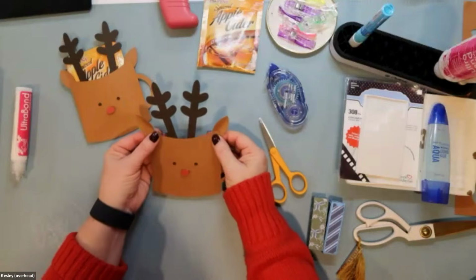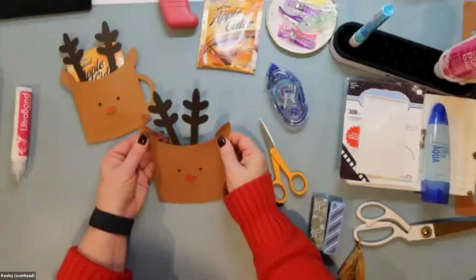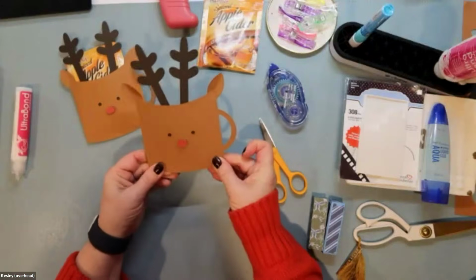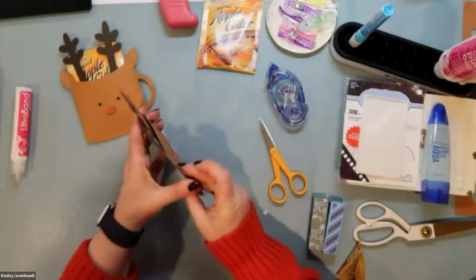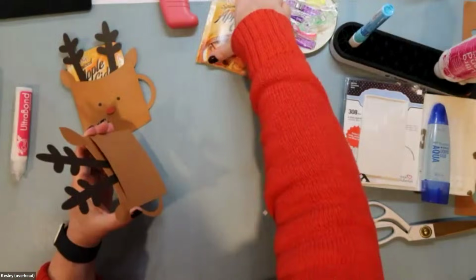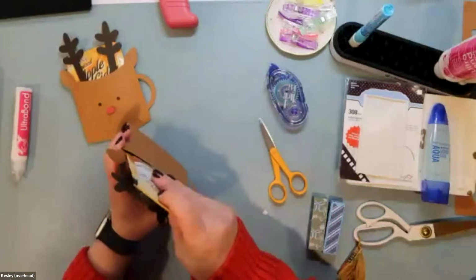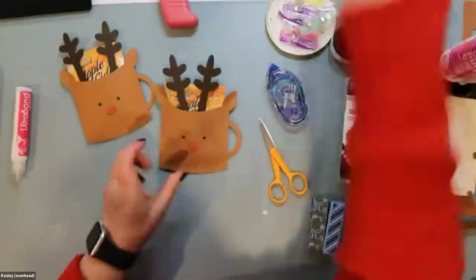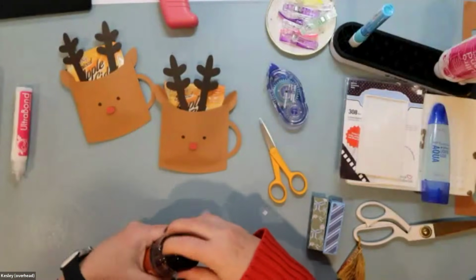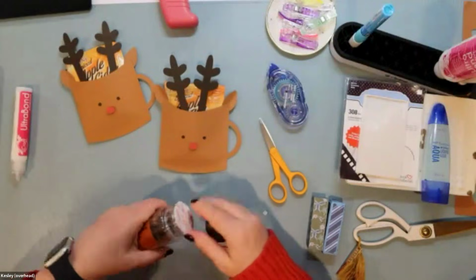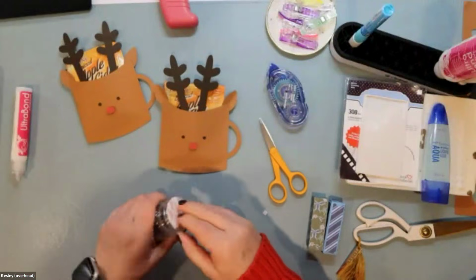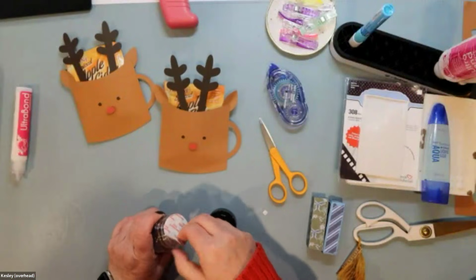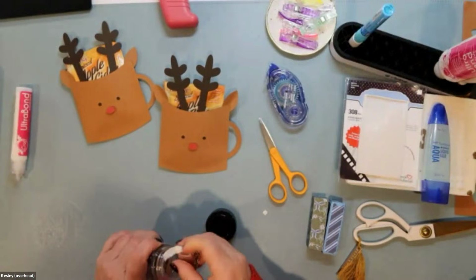And usually within like 24 hours, this will be a nice hard stick. So at first you have a little bit of forgiveness, but then within 24 hours, it'll be a nice permanent stick. Last, all you have to do is grab your cider or hot cocoa, put it in there. If you want to add a little cinnamon stick, or if you have, oh, I didn't even open these yet, or if you have a candy cane, you can always pop that in there too. And this is always fun.